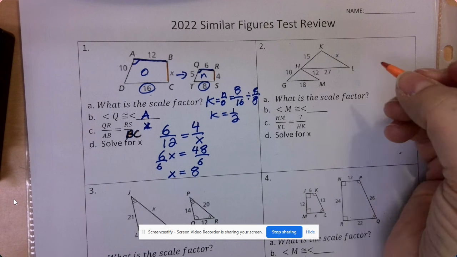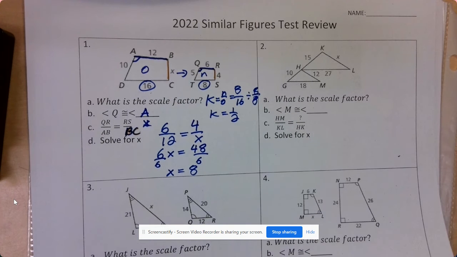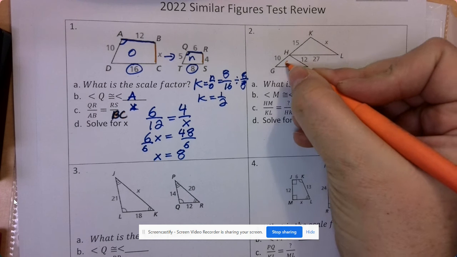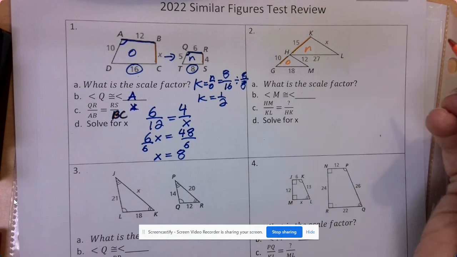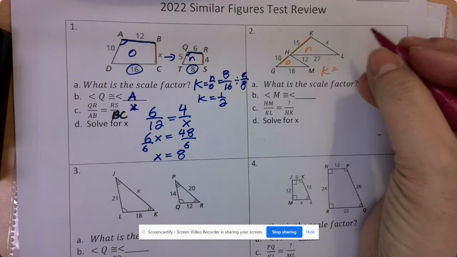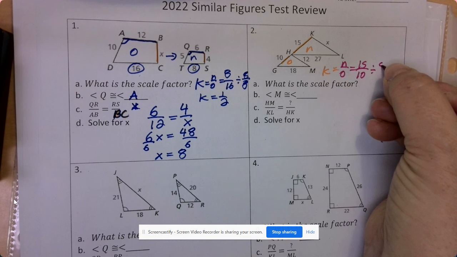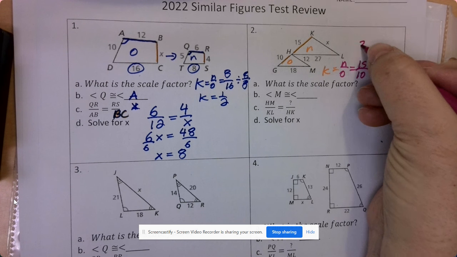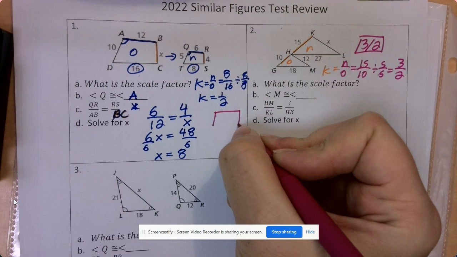Okay, so this one, what's the scale factor? So we're going to go old to new. So scale factor, I can pick any side. Okay, let me choose a different color. Okay, so new over original, so 15 over 10. I can divide both of those by 5, and we get 3/2. On Canvas, you'll want to put it in like that, like 3/2 like this. Same for this one, we would put it in as 1/2.